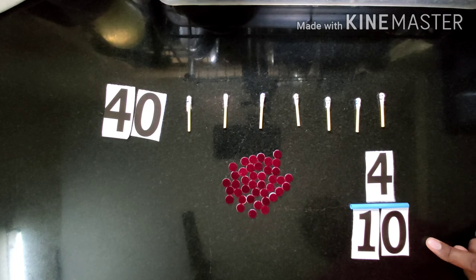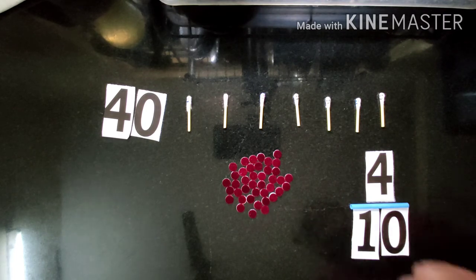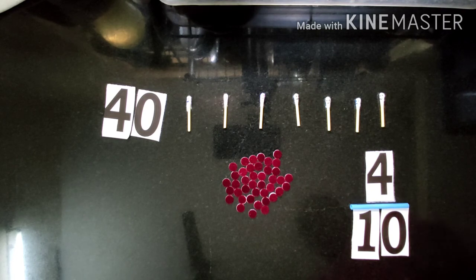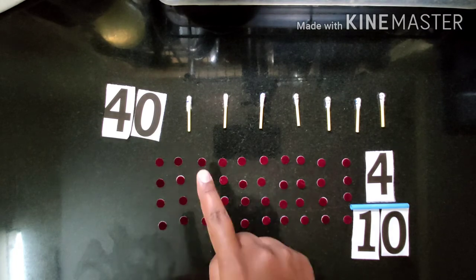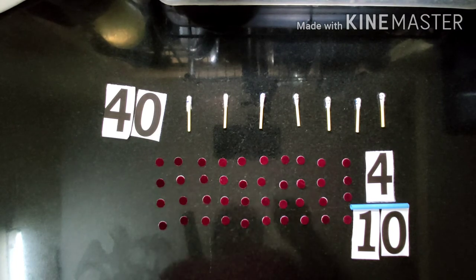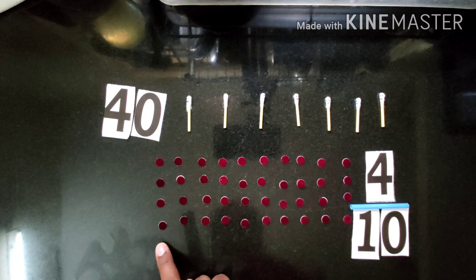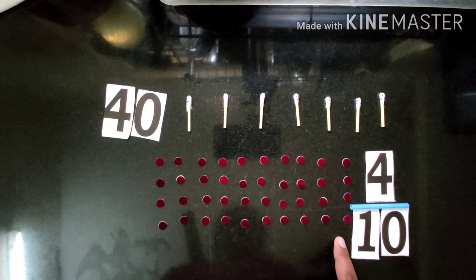So, these 40 bindis, we have to divide them in 10 groups. Dividing 40 bindis in 10 groups, in each group we will get 4 bindis. You can see clearly there are 10 groups, 1, 2, 3, 4, 5, 6, 7, 8, 9 and 10 groups.